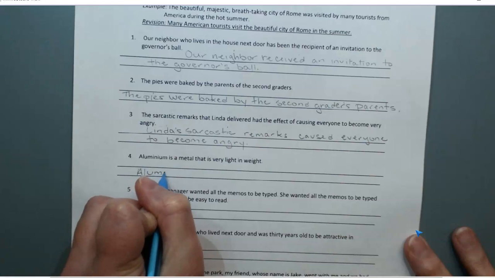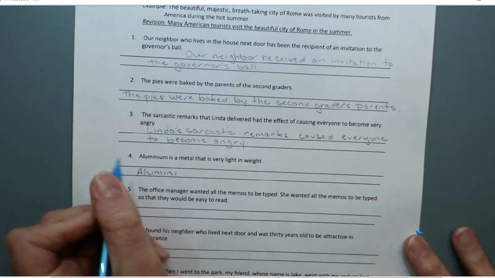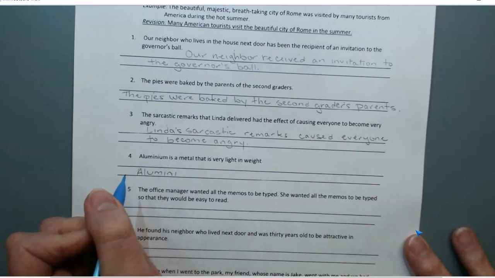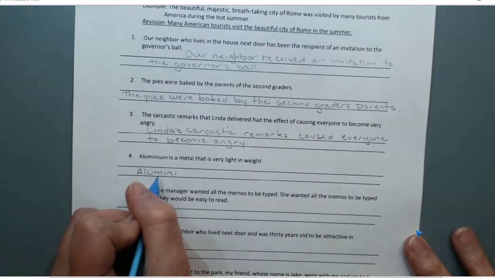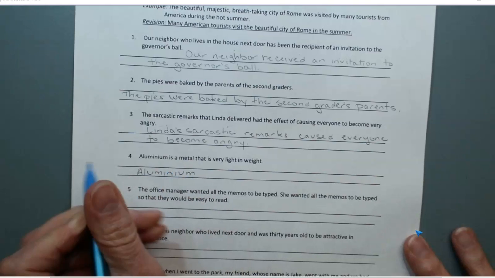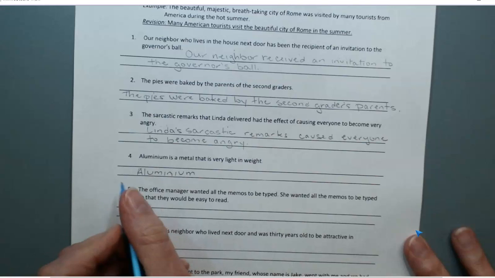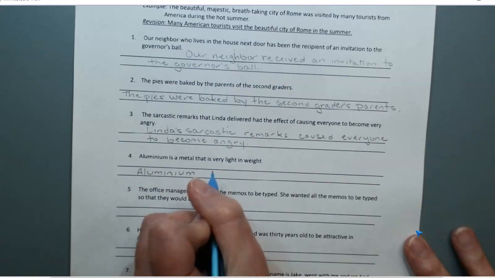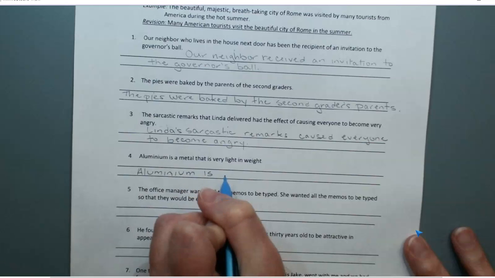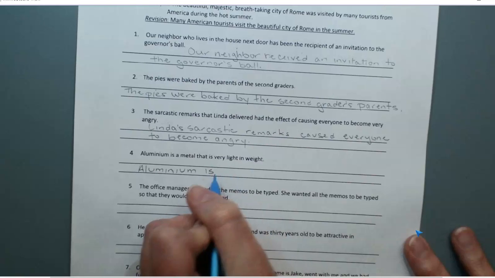Aluminum is a lightweight metal. No, don't get carried away. Aluminum is very light in weight. Yeah.